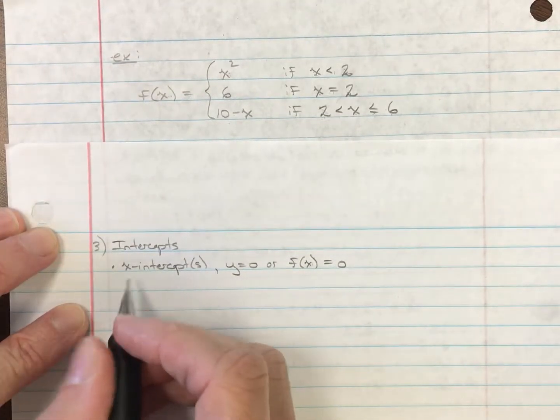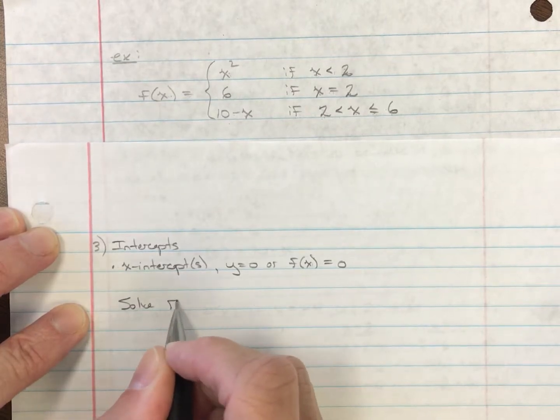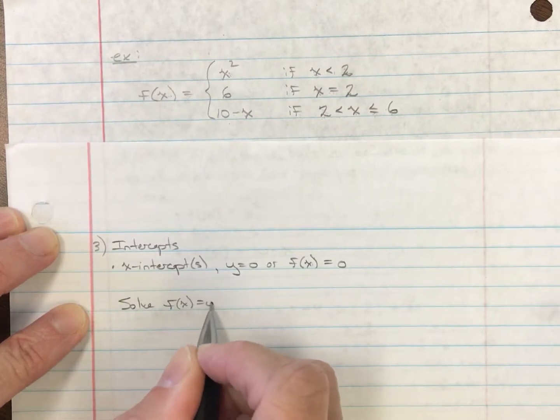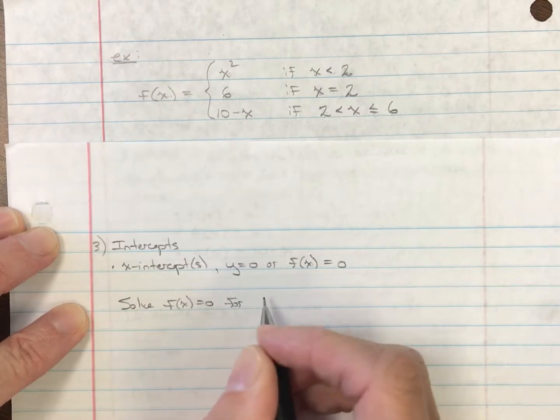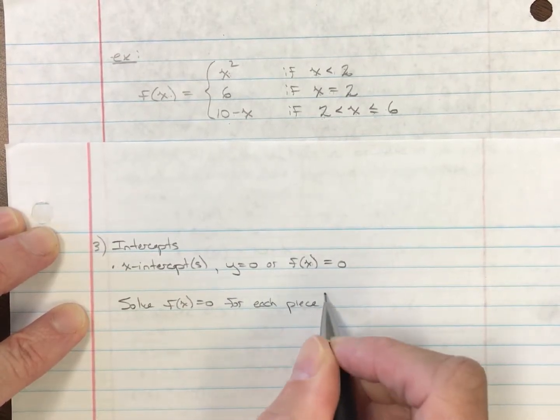Okay, so we need to solve f of x equals 0 for each piece, for each equation.